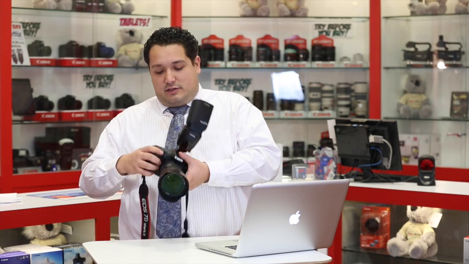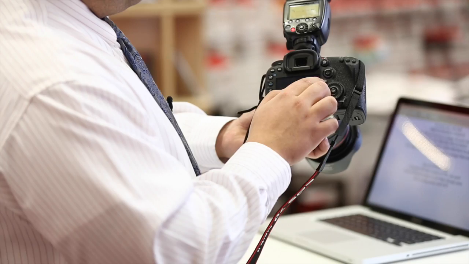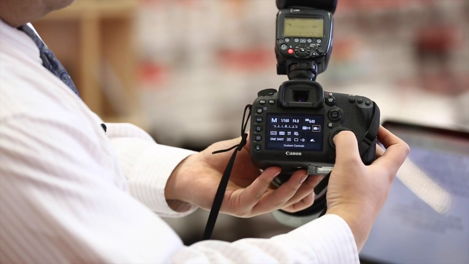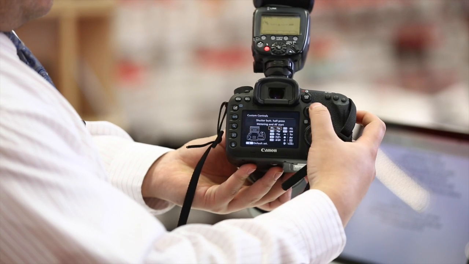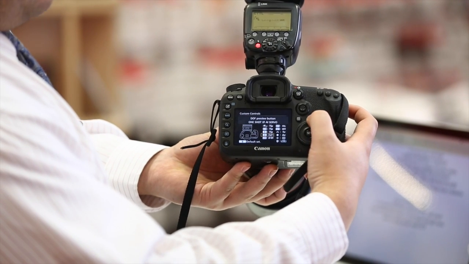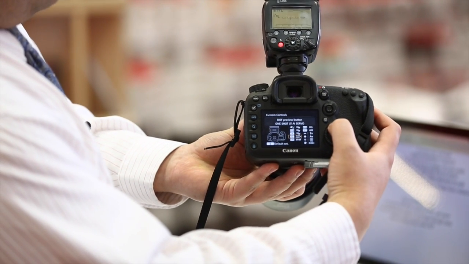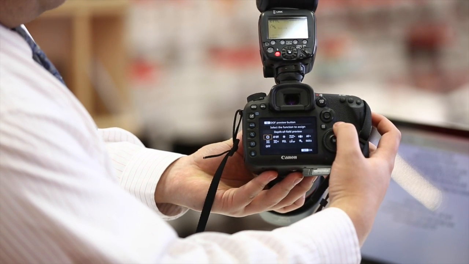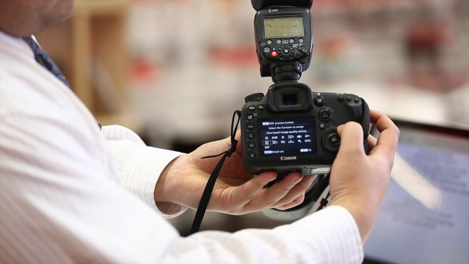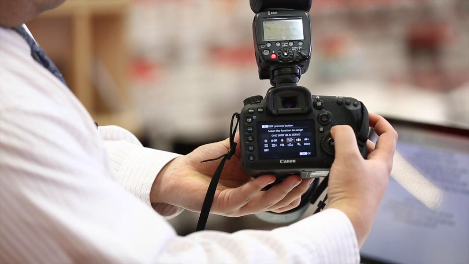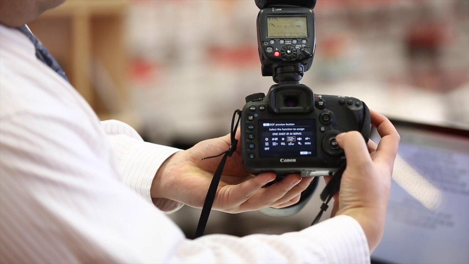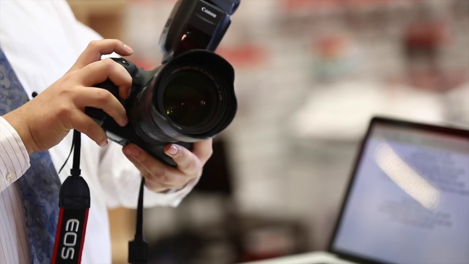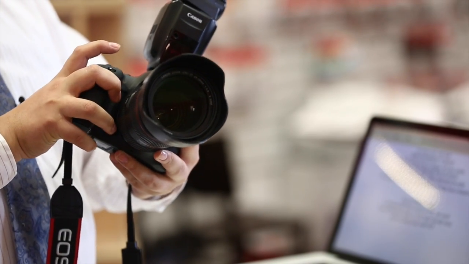So what I like to do is go into the quick menu right here. You push Q and you scroll over to where you see custom controls. Now hit set. Go into the custom controls, scroll down to depth of field preview button. Right there you'll see I have it set already, but at first it'll be on depth of field preview. You can change it to any number of other settings here, but I found the most useful to be one shot AI servo toggle. What that lets me do is press the button right here, hold down with my ring finger, and it'll toggle between.